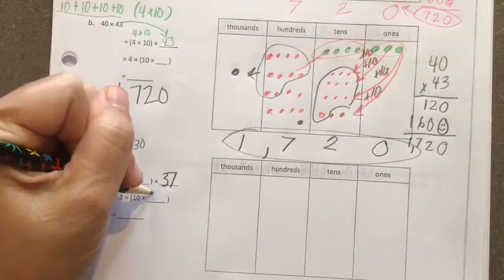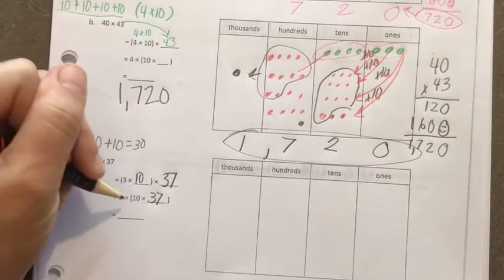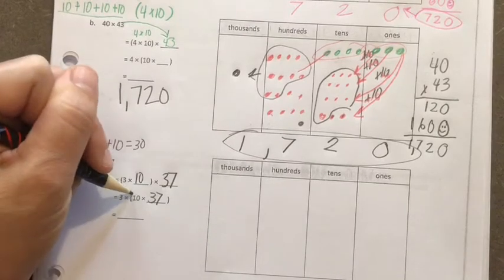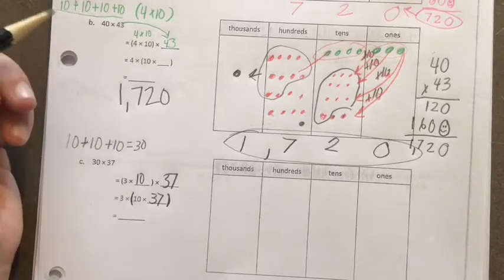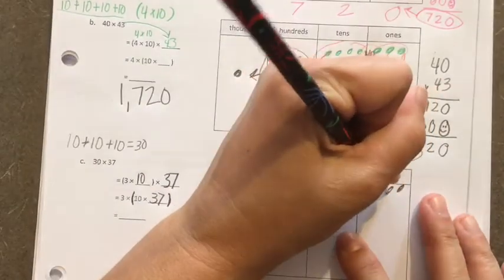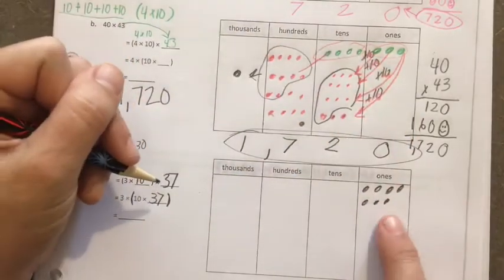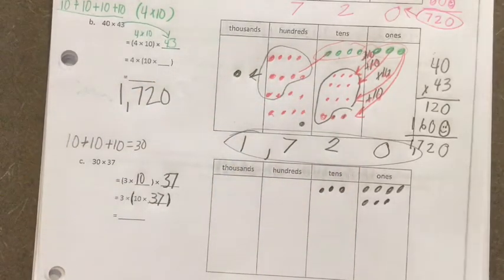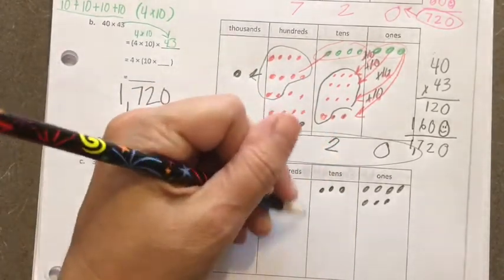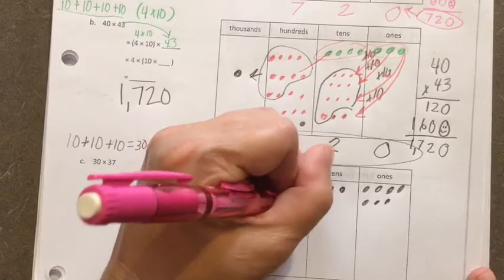That's going to be a 37 too, because I can put parentheses around the 2 other numbers, like what you see here, due to the associative property. So I'm going to put in 7 ones and 3 tens. How many times do I have to bring those over? Because it's times 30, so I've got to bring them over once.